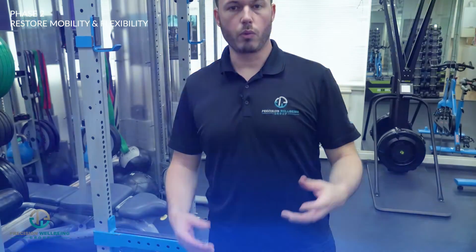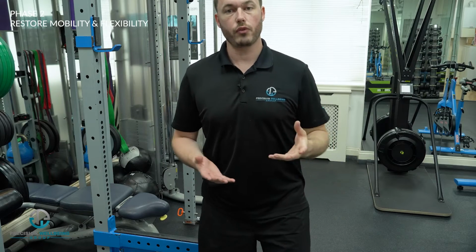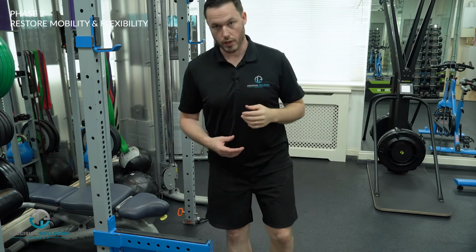Once your pain comes down to about a 4 out of 10, then you can move into phase 2, which is the stretching phase.